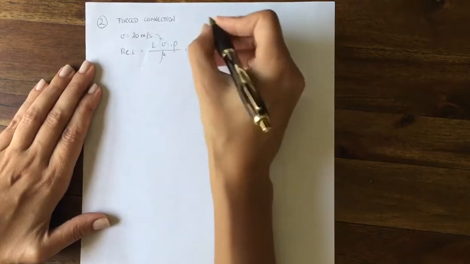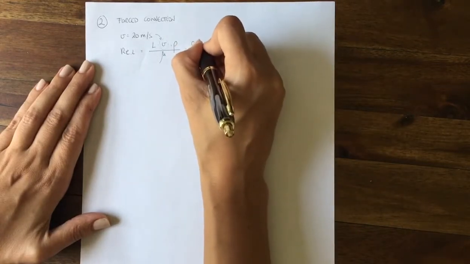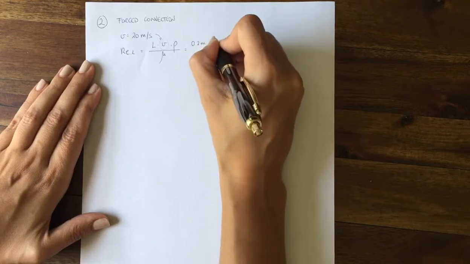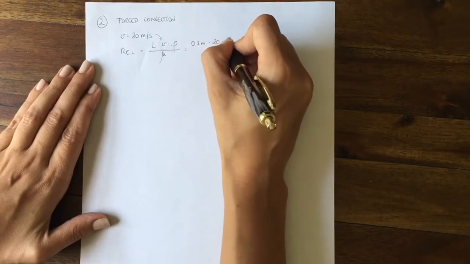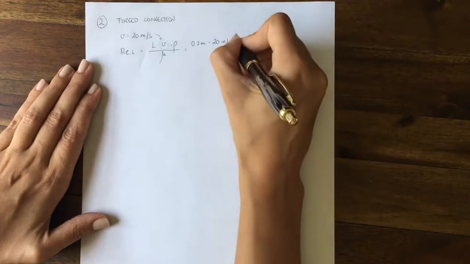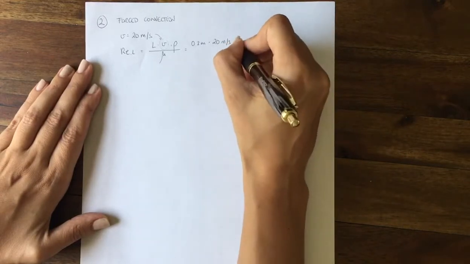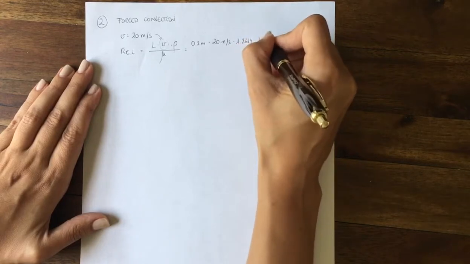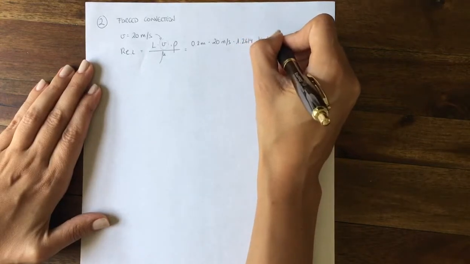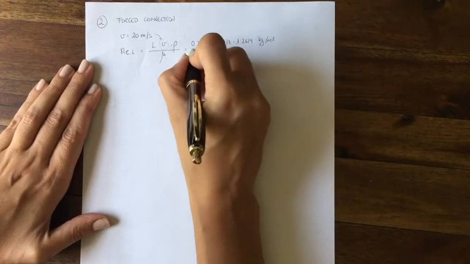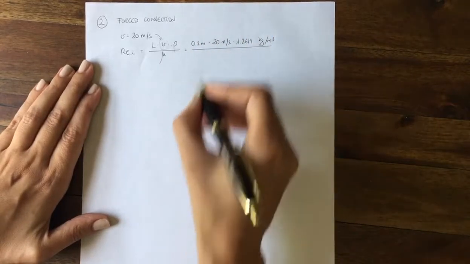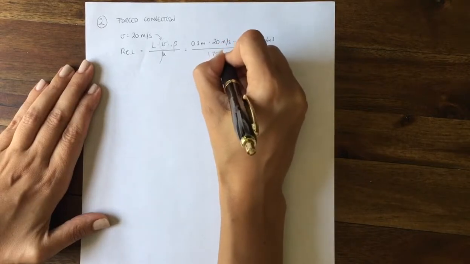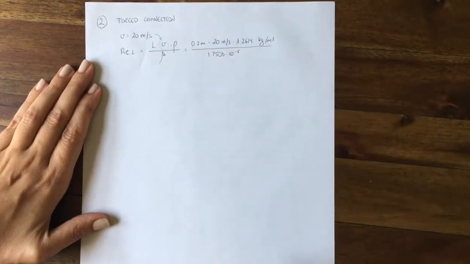The Reynolds number is therefore equal to 0.2 meters, which is the length, times the velocity, which is 20 meters per second, times the density of the air, 1.2614 kilogram per cubic meter, over the viscosity, which is 175.03 times 10^-5.